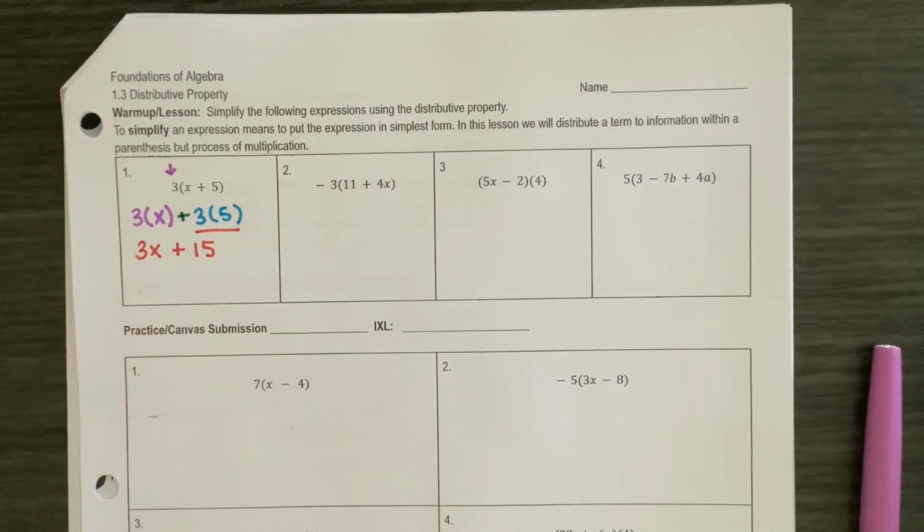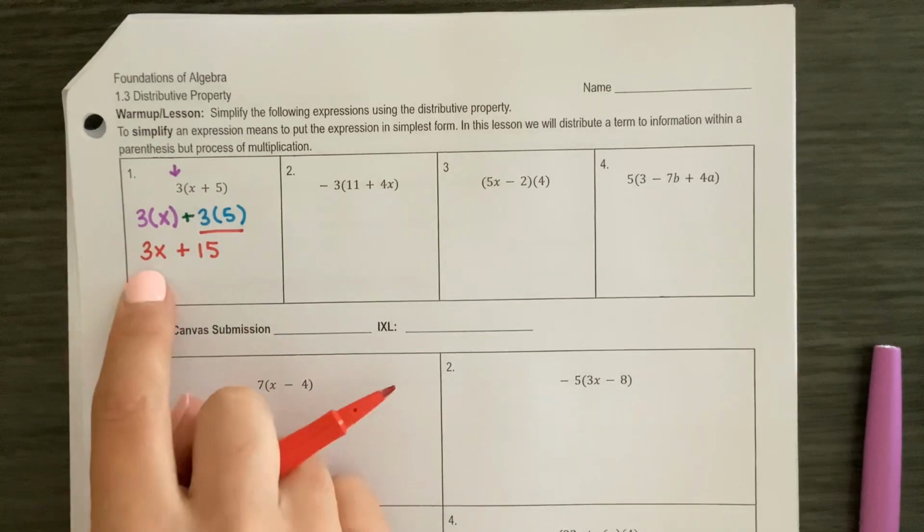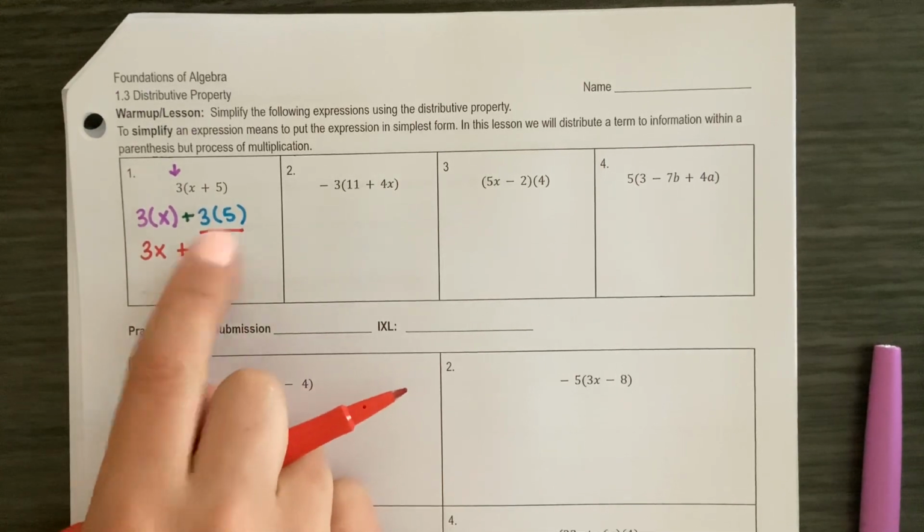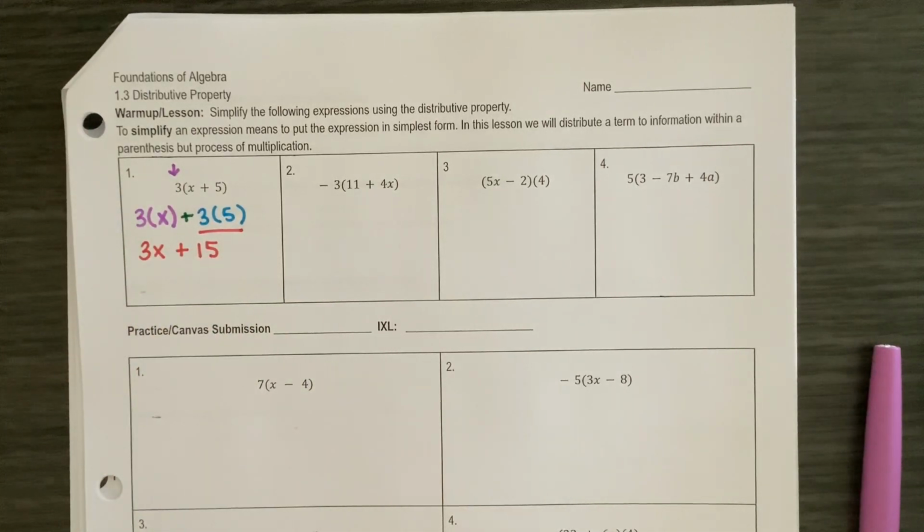So here's the major difference here. You cannot go any further. I cannot add these two pieces because they are not alike. This friend has an x, this friend doesn't. So this problem is actually completely done.